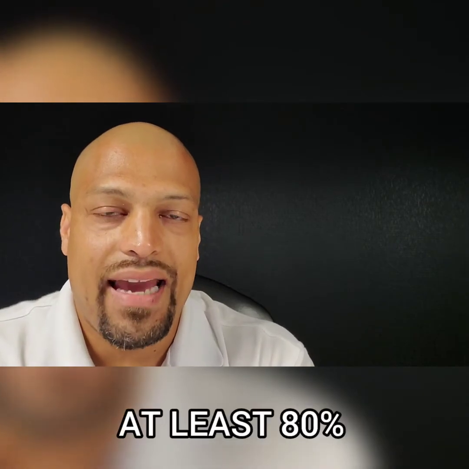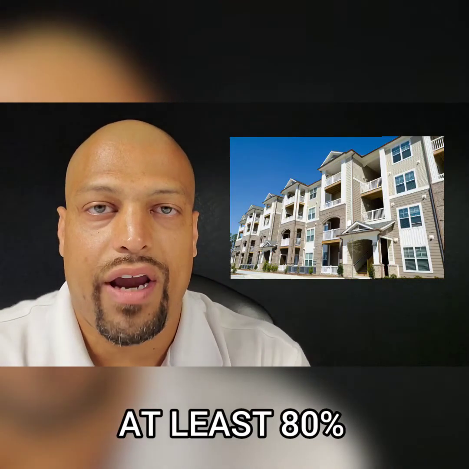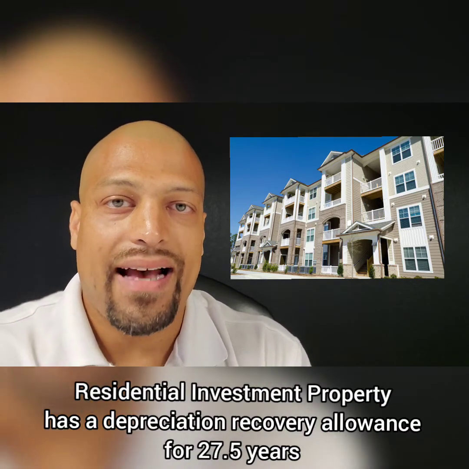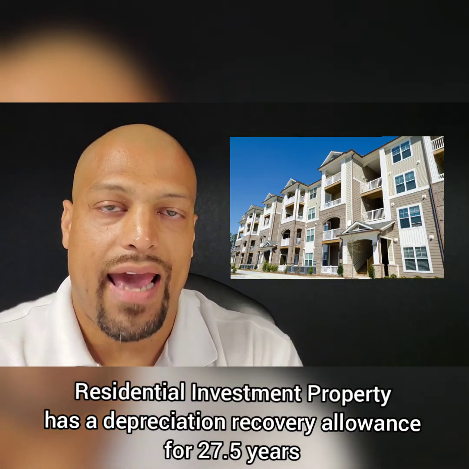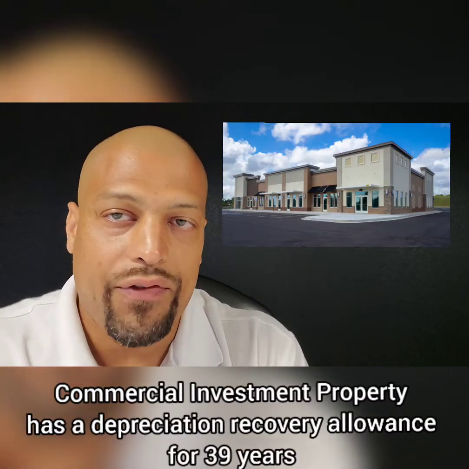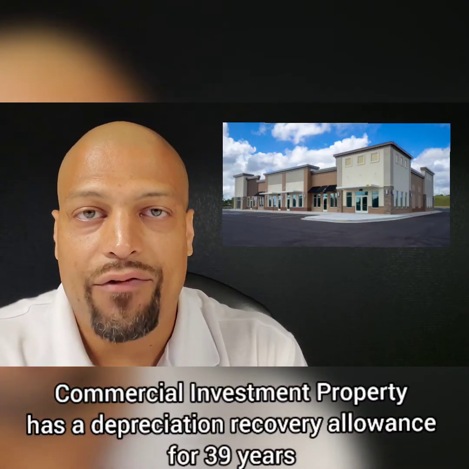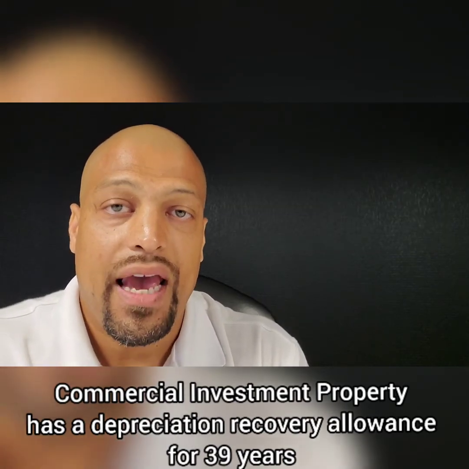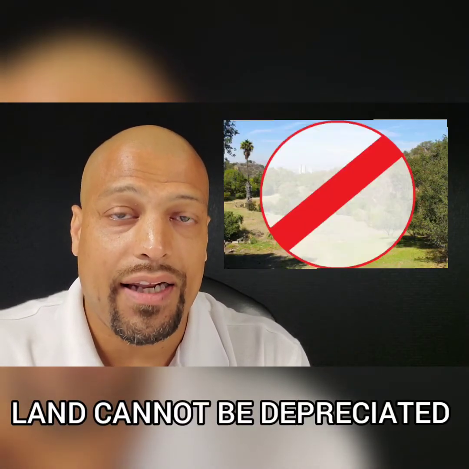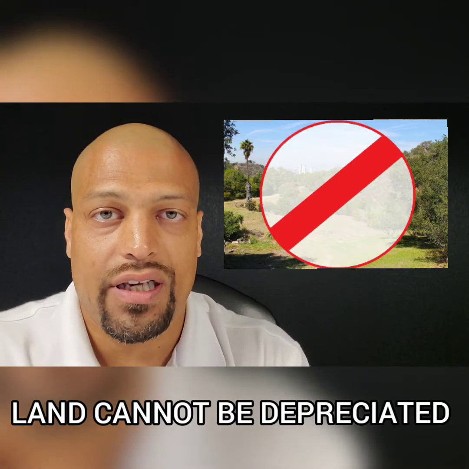The tax basis of residential buildings, where at least 80% of gross rents are generated from residential tenants, such as multifamily property, has a recovery period of 27 and a half years. Non-residential buildings such as retail, office space, shopping centers have a recovery period of 39 years. Land cannot be depreciated, only the building structures itself.